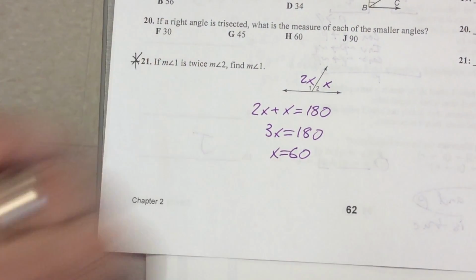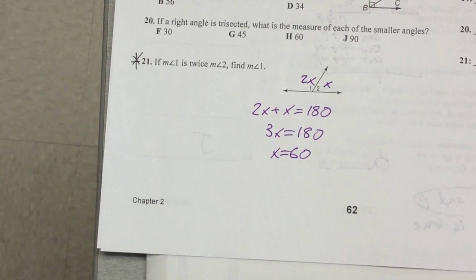All right, that's all the starred problems.